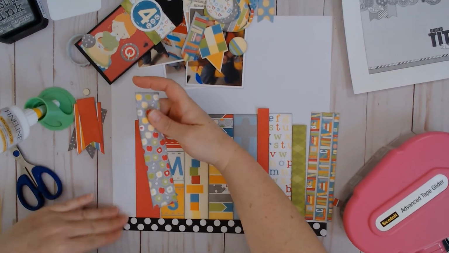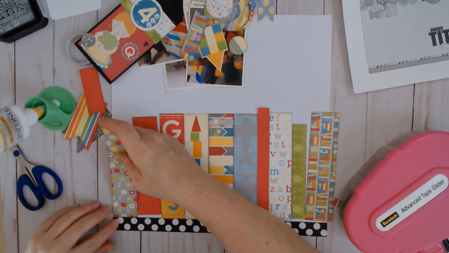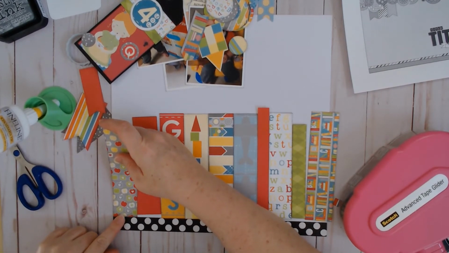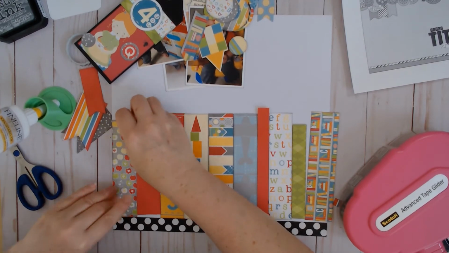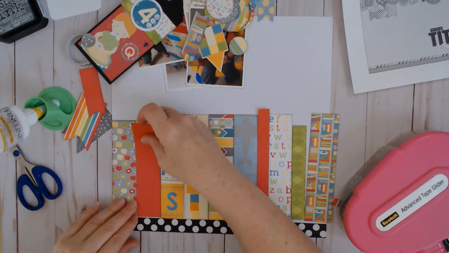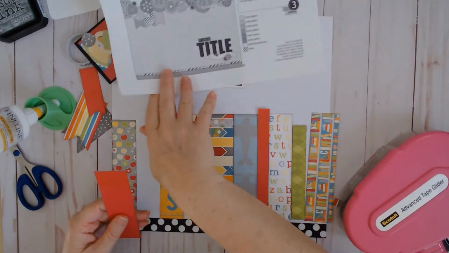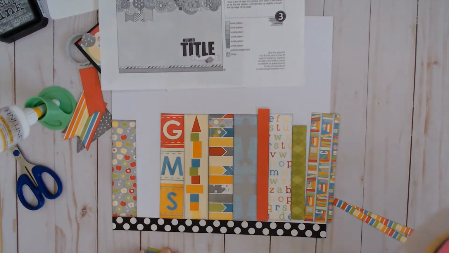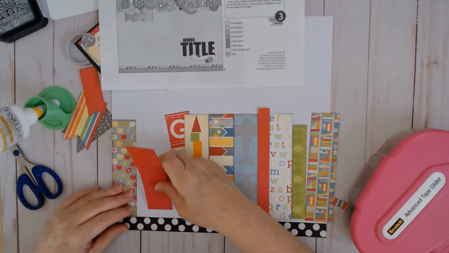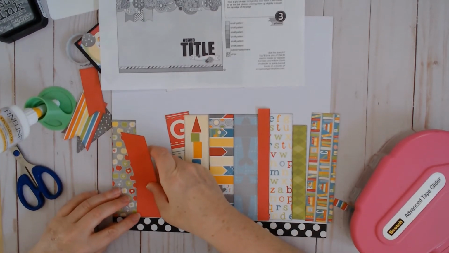So yeah, when you're working with a sketch, never be intimidated by thinking, oh, I have to find a new 12 by 12 sheet of paper so that I can cut it into a 12 by 7 piece of paper to fit into this 12 by 7 piece of space. No, you can use whatever you have on hand. There's no rules in scrapbooking.